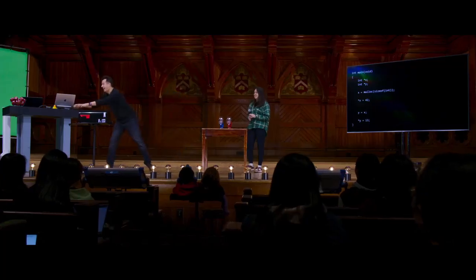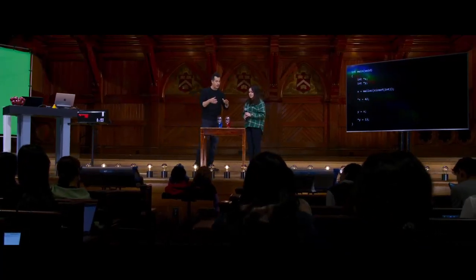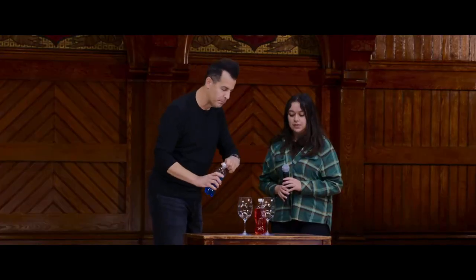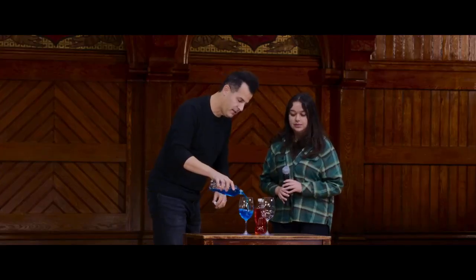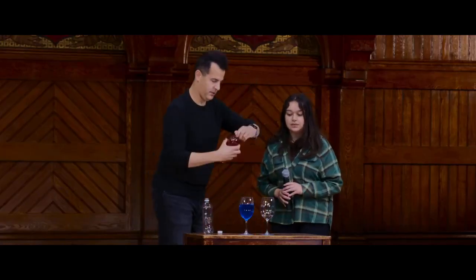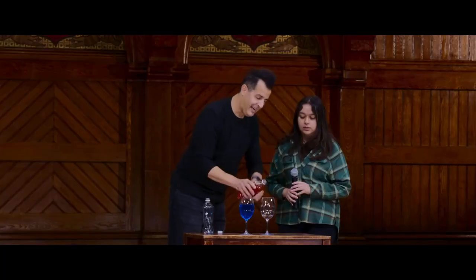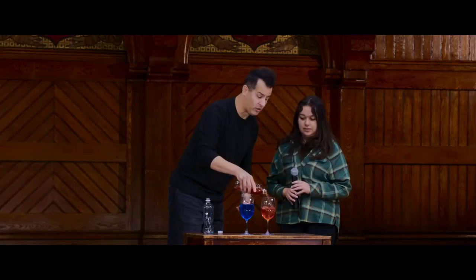Okay, Olivia, we have two glasses here for you, and I'm going to pour some colored liquid into both. We've got some blue liquid here in this glass. All right, so we'll fill this up. And then in this one, we're going to pour this orange liquid. And at this point in the story, I'm going to exclaim, oh no, I accidentally put the wrong liquid in the wrong glass, so I got this backwards.